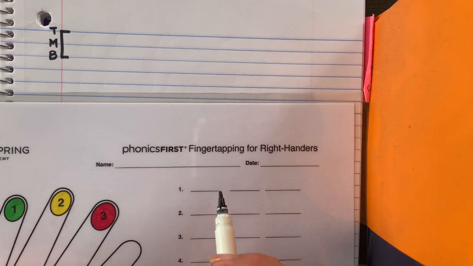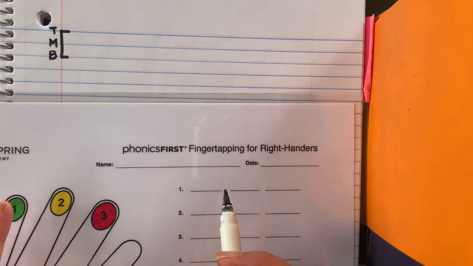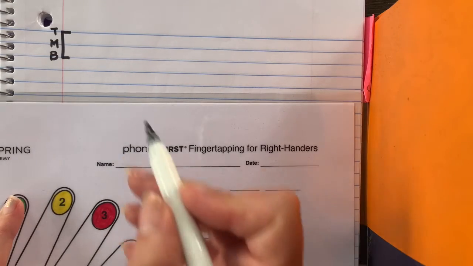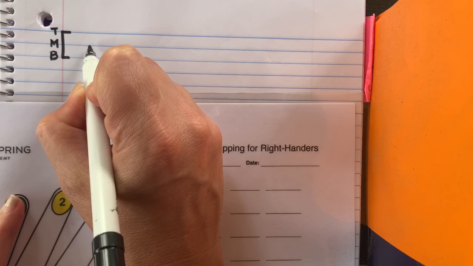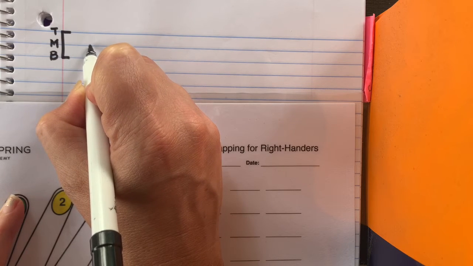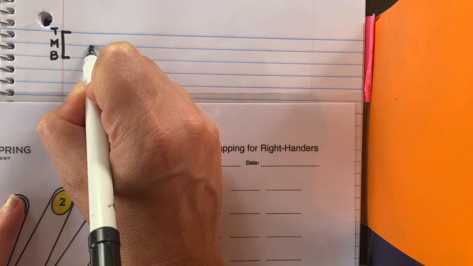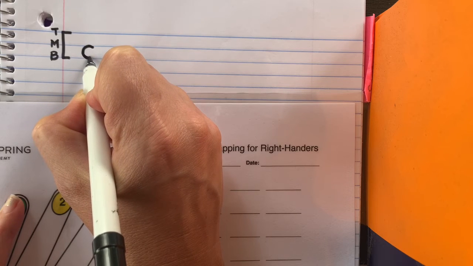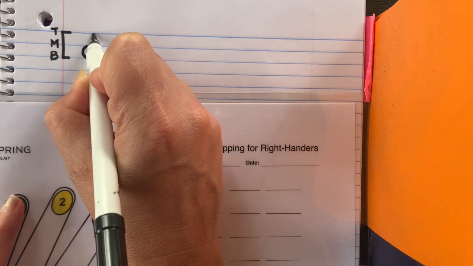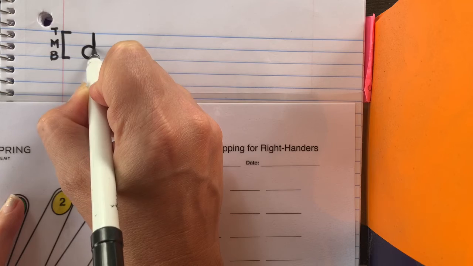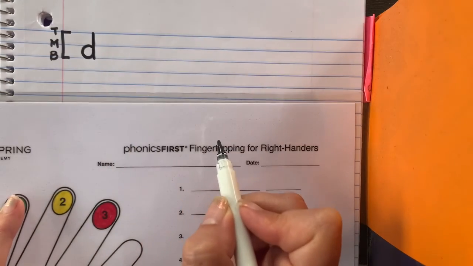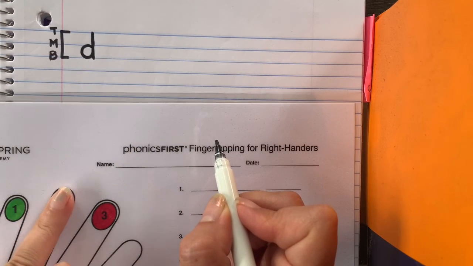Okay, let's get ready to write. When I remember that first sound I heard, it was D, like in dog. So that's going to be the letter D. Remember, with the letter D, we start at the midline and we curve around. And then we're going to go all the way to that top line and all the way back down. So there's the first sound. D. A.